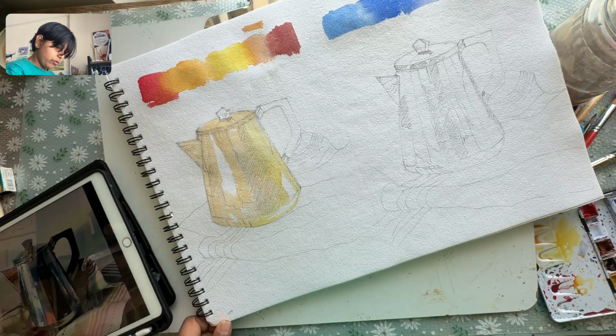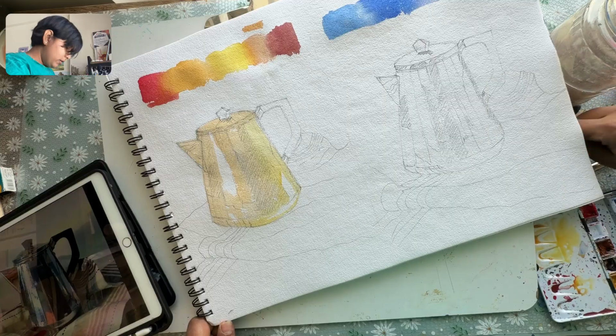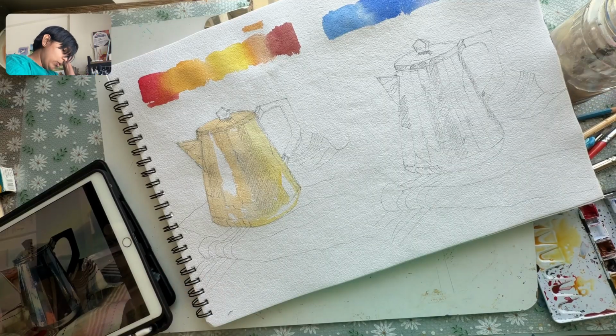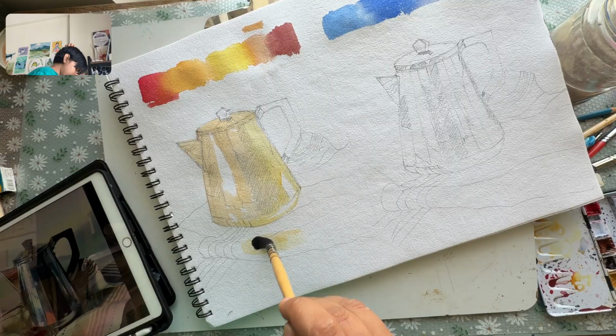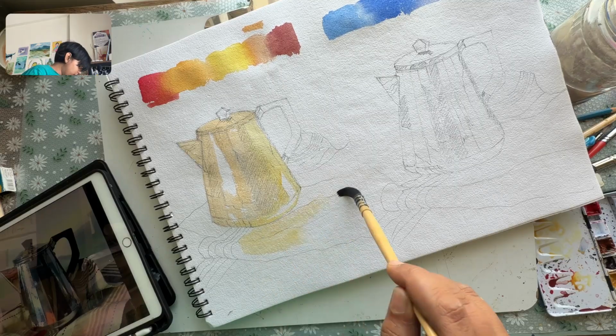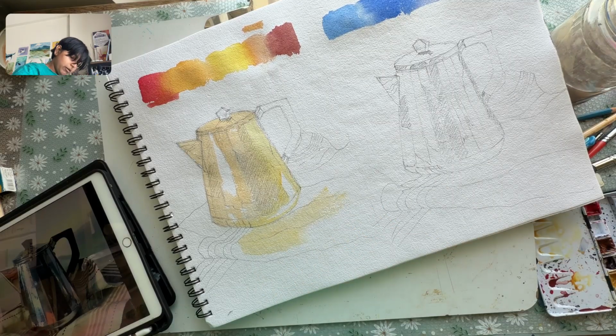Then we also do this part, the cloth part. So there also we will do the same for now. Then we will do the later dark portions.